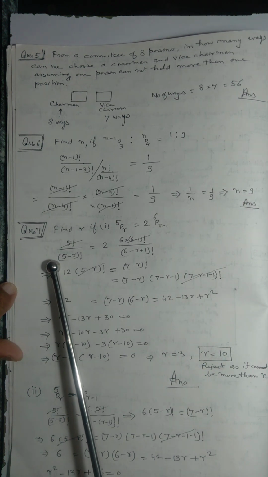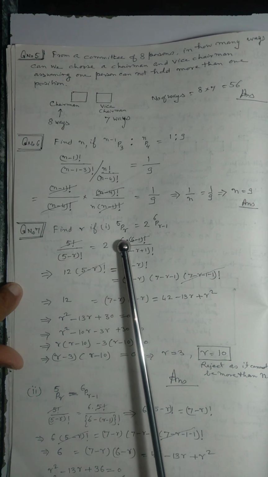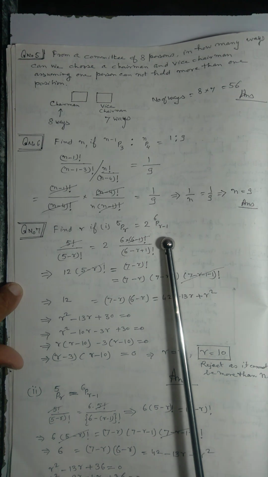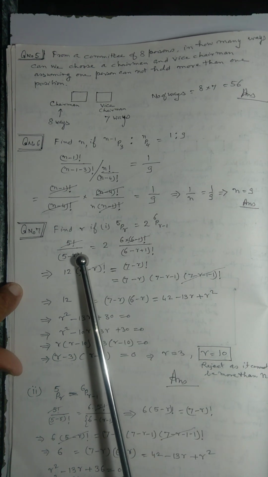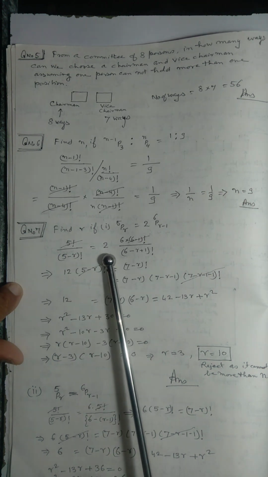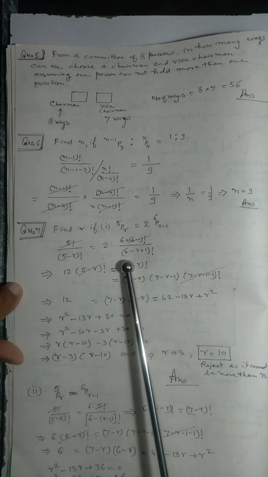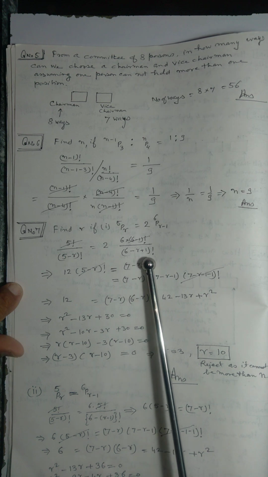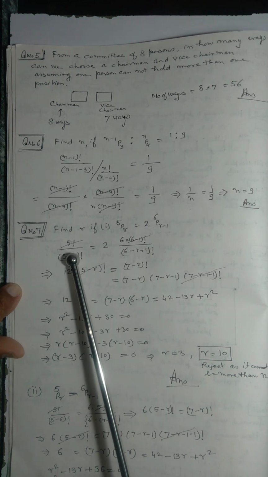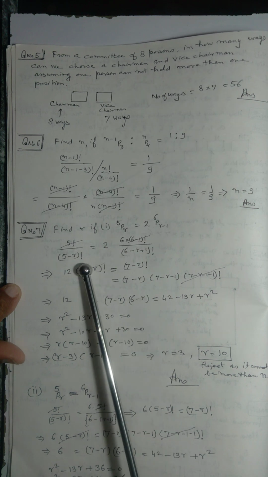Now come to the question number 7. Find r if 5pr is equal to 2 into 6pr minus 1. अब देखिए 5pr को मैंने और एलाबोरेट कर दिया है, 5 फैक्टोरियल अपॉन 5 माइनस r फैक्टोरियल इज इक्वल टू 6 into 6 minus 1 factorial upon 6 minus r plus 1 factorial. अब देखिए 6 minus 1 न्यूमरेटर पार्ट में है, इधर लेफ्ट हैंड साइड में देखिए इधर भी 5 फैक्टोरियल है, तो ये 5 फैक्टोरियल और 6 minus 1 फैक्टोरियल आपस में कैंसिल हो जाएगा.